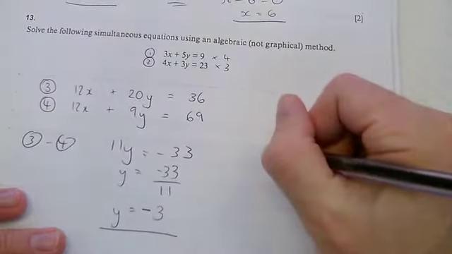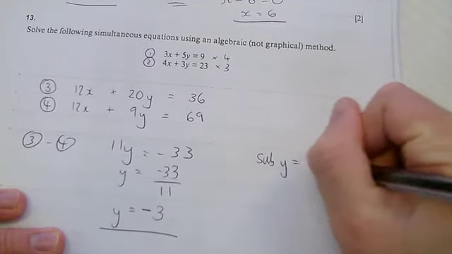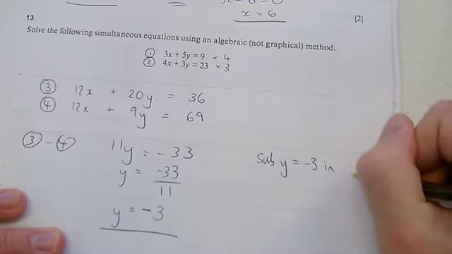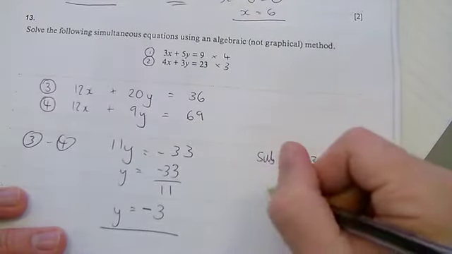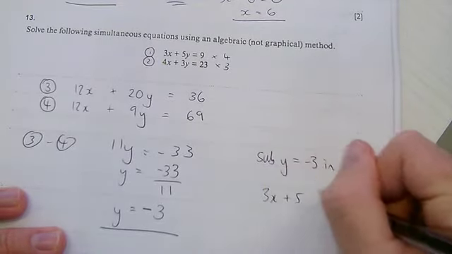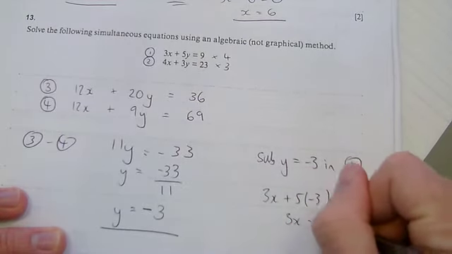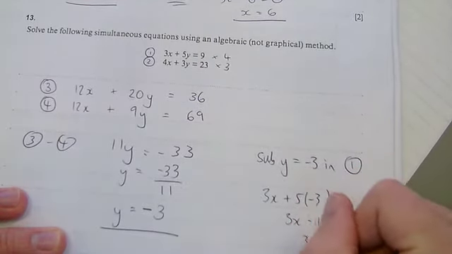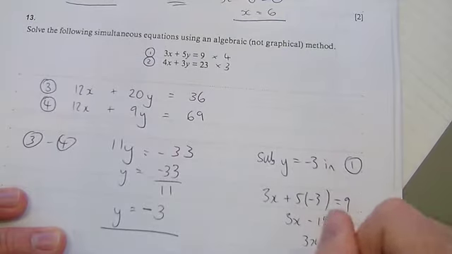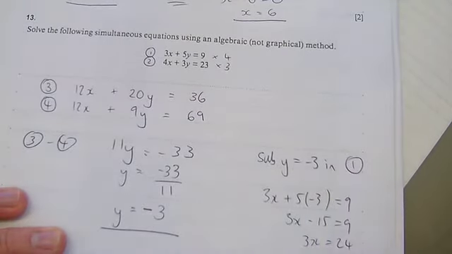Now I know that. Sub y equals minus 3 in, I'll probably do 1. So 3x plus 5 lots of minus 3 is equal to 9. So 3x minus 15 equals 9. 3x equals 24. x equals 8. So well done at the back, you got that.